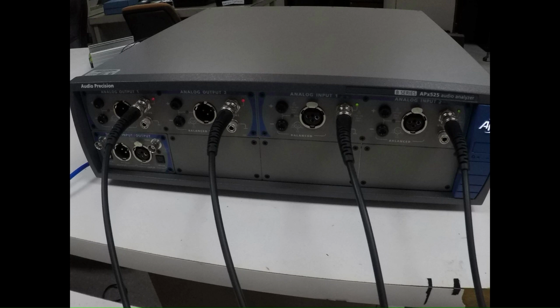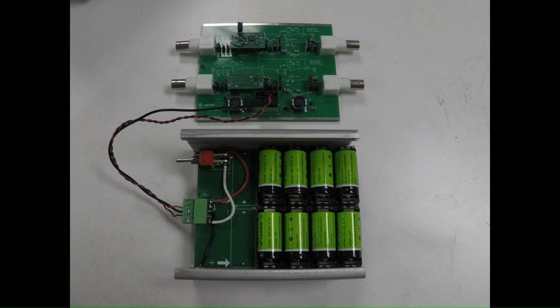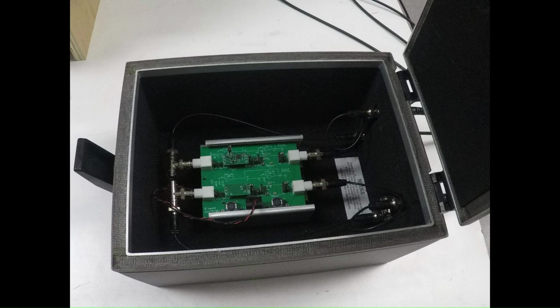4 BNC cables connected to a shielded enclosure that will hold the electronics during test. A custom baseboard that holds the modules is connected to a battery board. The red power switch is used to disconnect the batteries when not in use. There are 8 lithium-ion rechargeable batteries that provide plus and minus 16 volts for the op-amps. The baseboard is installed in a small aluminum box with slide rails that places it above the battery board.